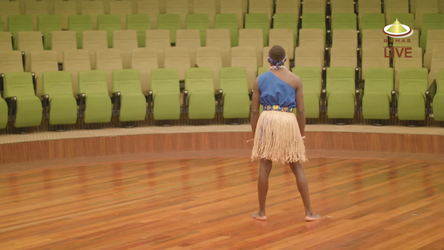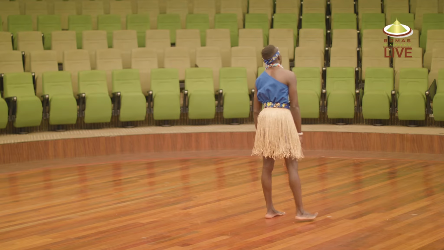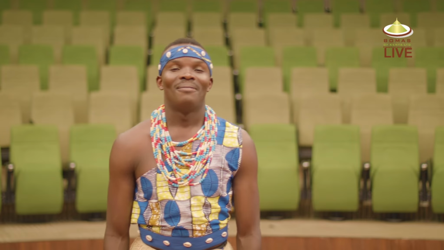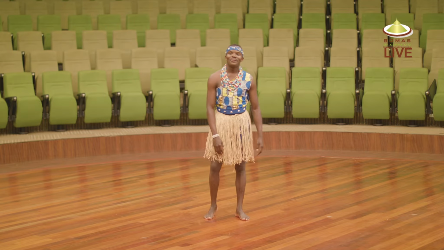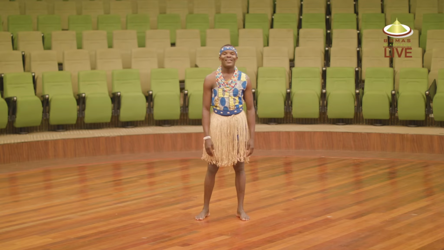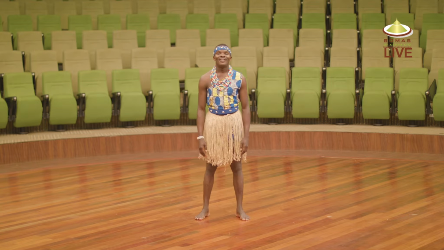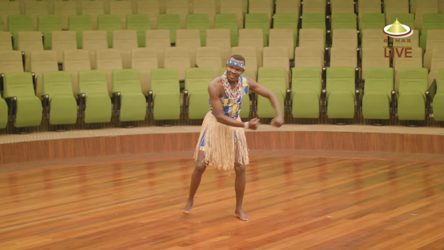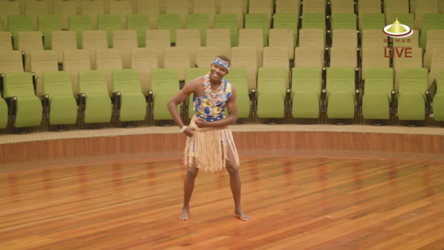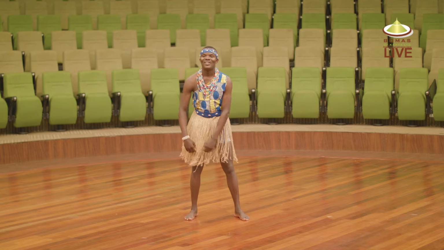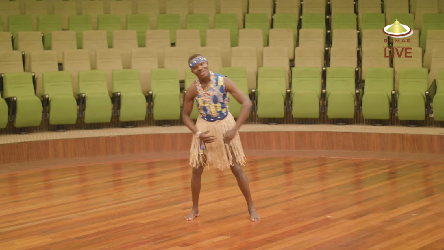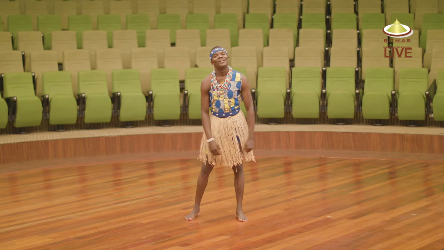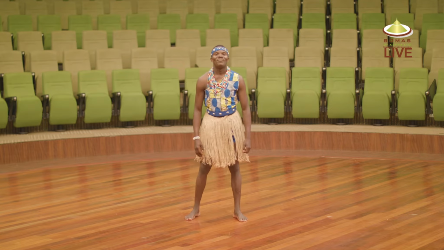Nice. Now we are going to add the arm movement. So that is just the tap of the foot, but the arms are going to swing laterally at the same time. So as you are using your right foot, you're going to swing your arms to the right as if you're pushing something sideways. Nice. And when you're stepping on your left foot, you're going to do the same movement to the left.